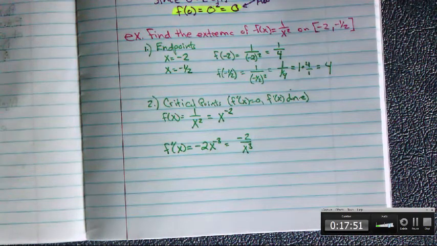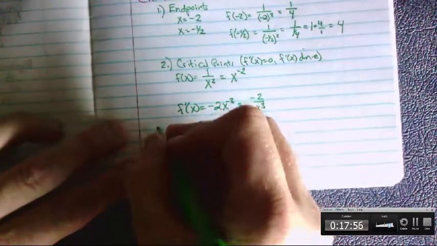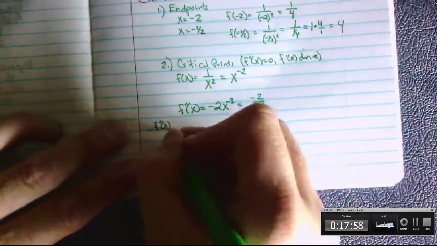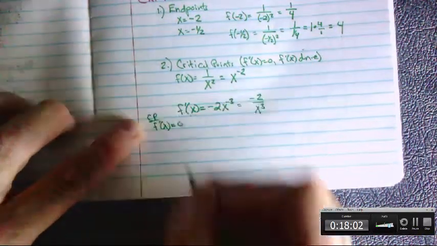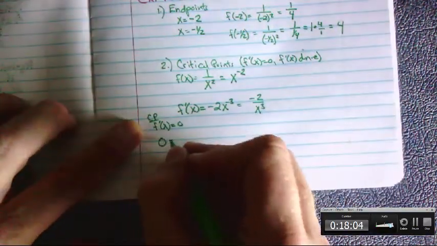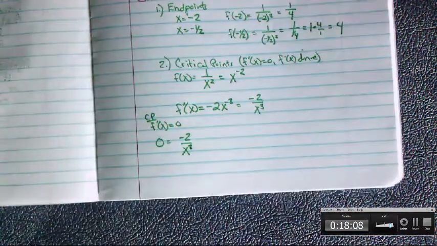Now to find the critical points. Critical points happen in 2 cases. It's where the derivative equals 0, so we set this equal to 0. How do we get x cubed off the bottom? Multiply it over.